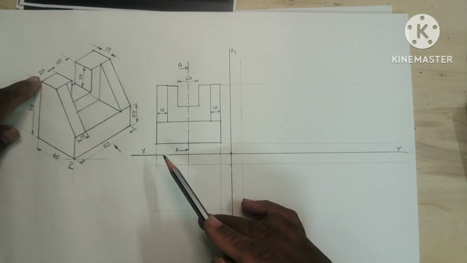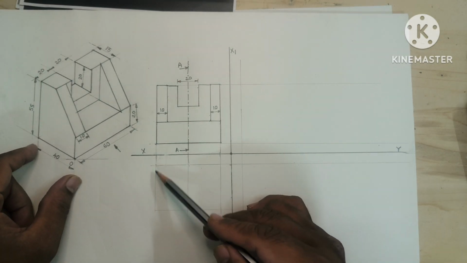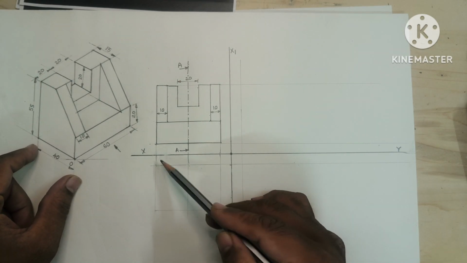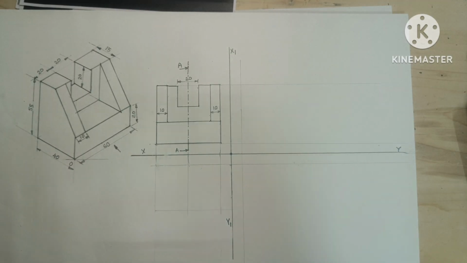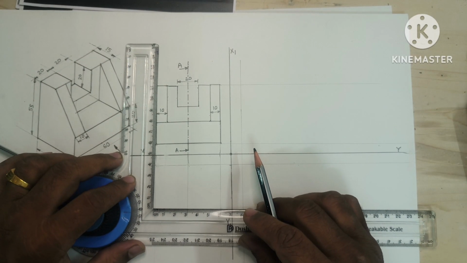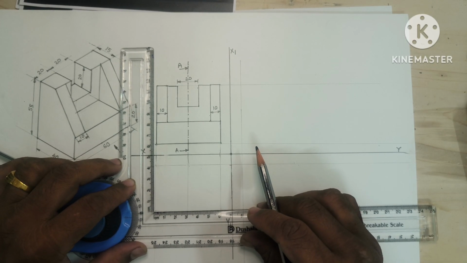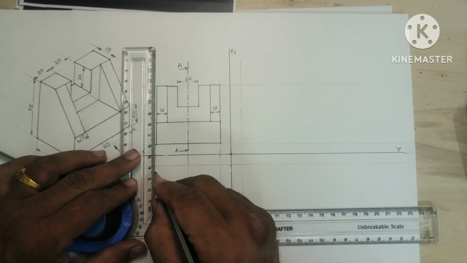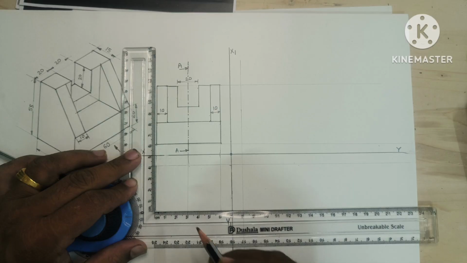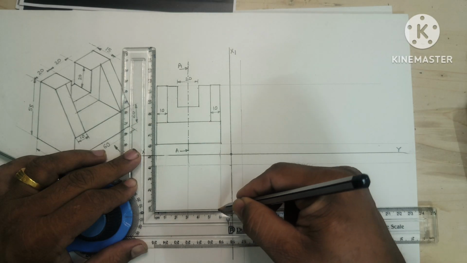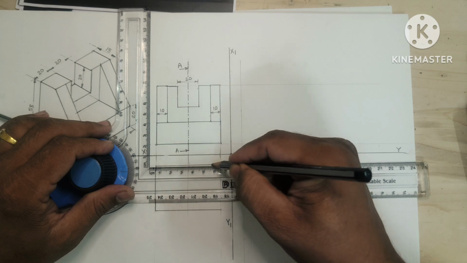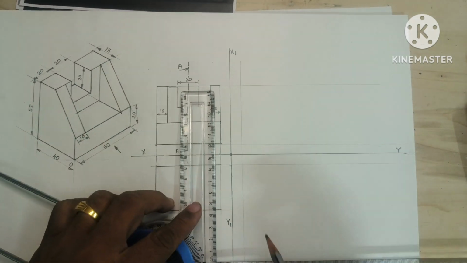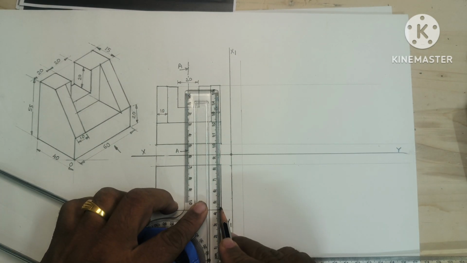First of all, I will mention the 40 mm distance in the top view and this distance from the front view. First of all, I will mark the outer line. This distance is 40, this distance is 60. I will mark the outer line in the top view.